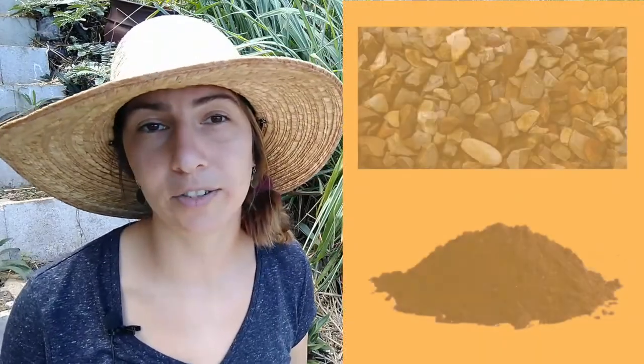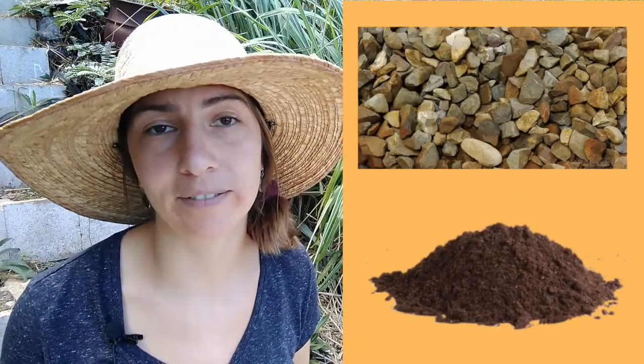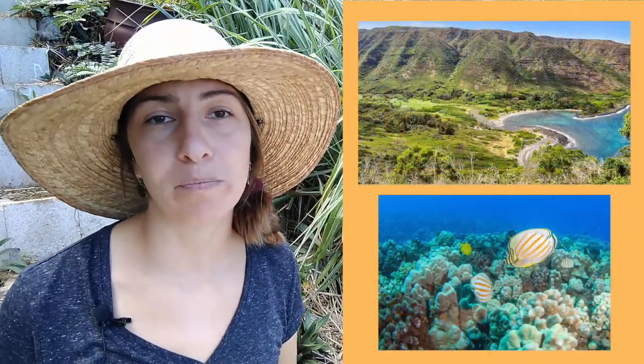But if we protect the soil, then it minimizes how much rock and soil is moved by erosion. And by doing this, we can protect both the land and the ocean. And one thing that can really help prevent erosion is plants.